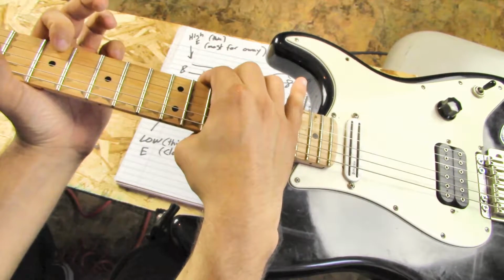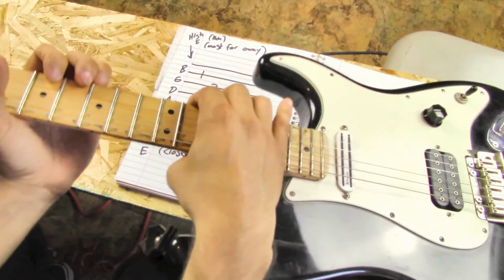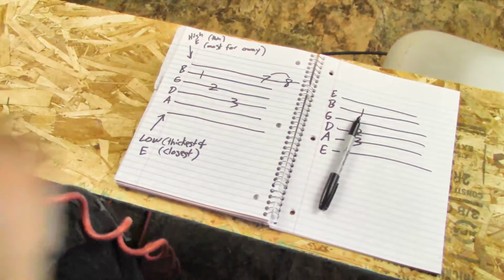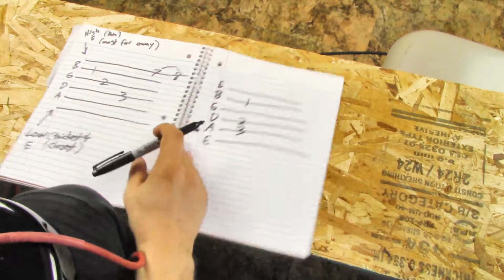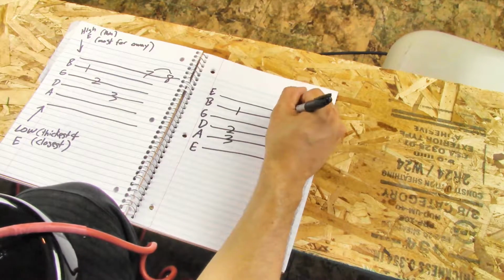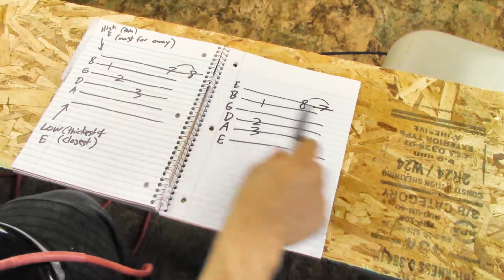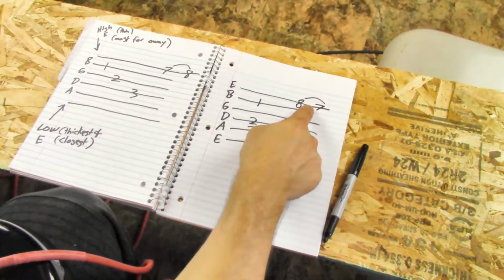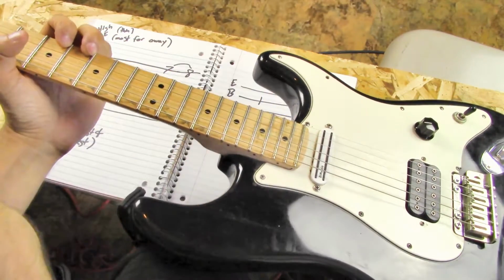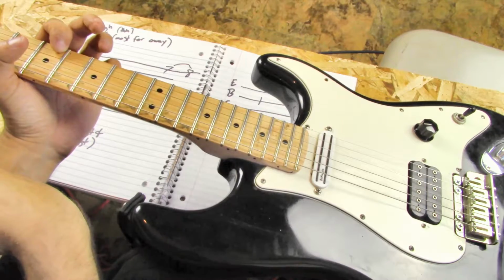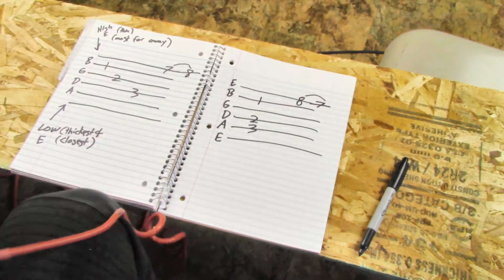That's a hammer. Now you see the same arch right here, okay? This will be 8 to 7. This means that you're pulling off of the note.